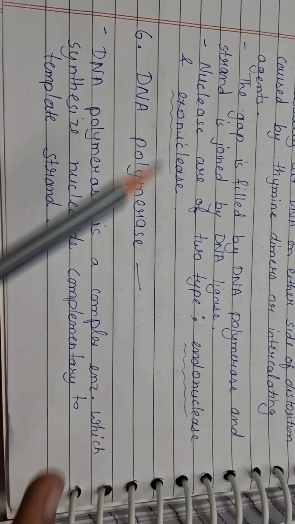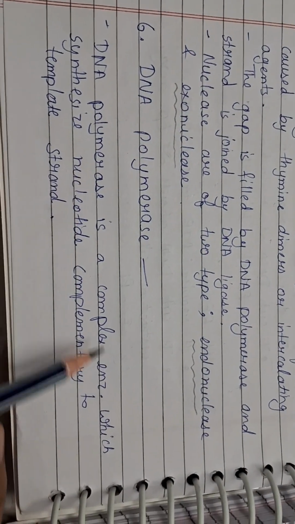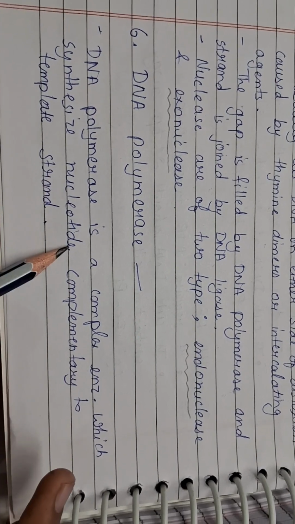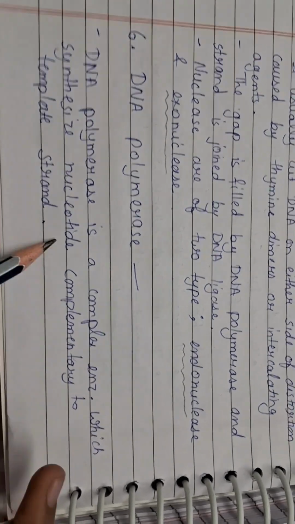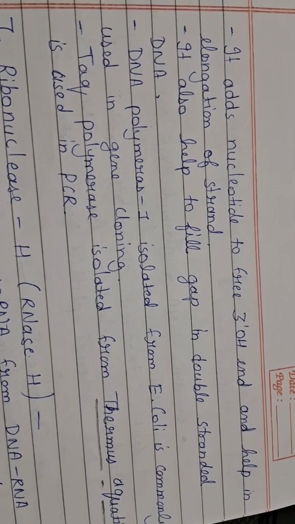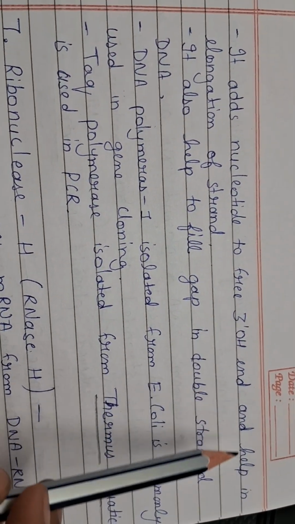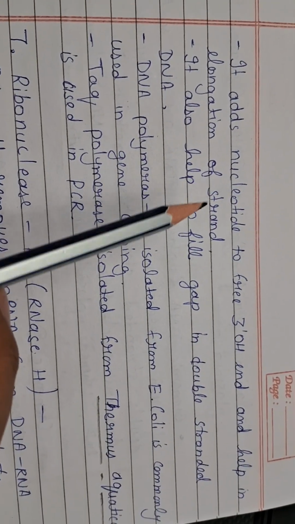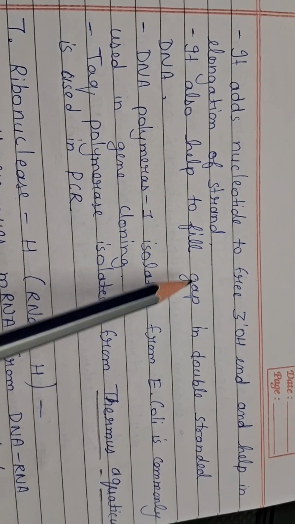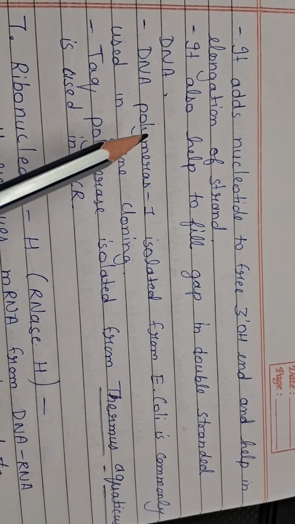So the next one is DNA polymerase. DNA polymerase is a complex enzyme which synthesizes nucleotides complementary to the template strand. Then it adds nucleotides to the free 3' OH end and helps to elongate the strands. It also helps to fill gaps in double-stranded DNA.